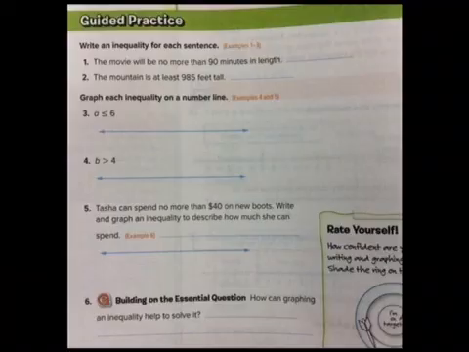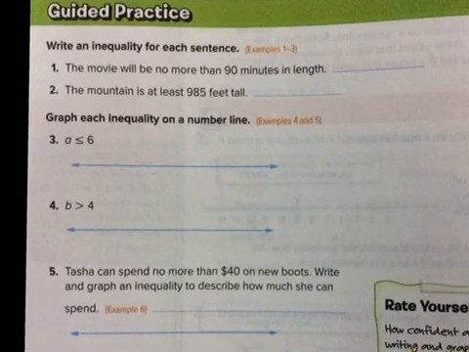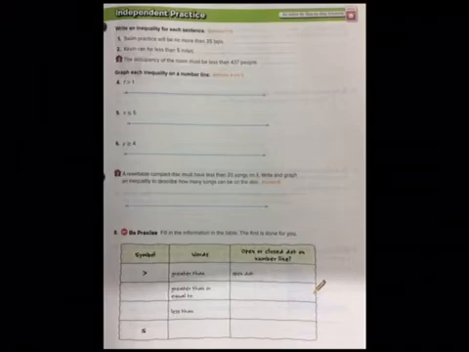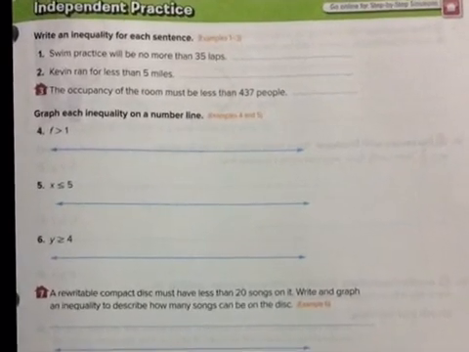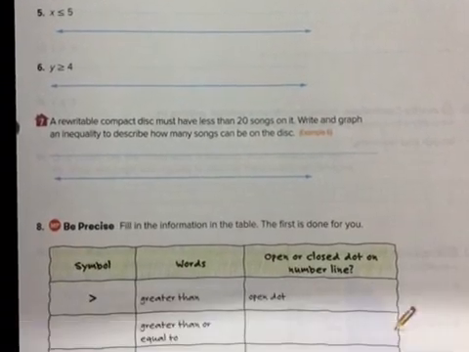Okay? Here we have the guided practice, so we can do it together in class. Please complete the independent practice from top to bottom. Okay, there it is.